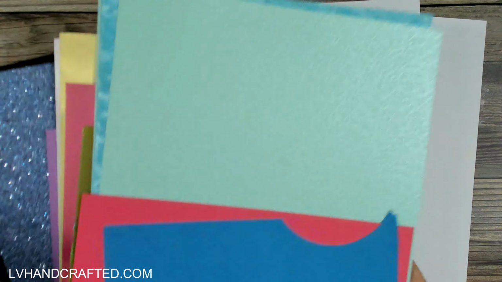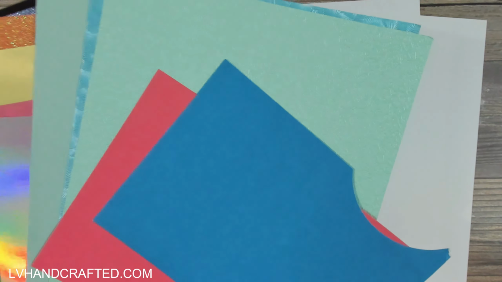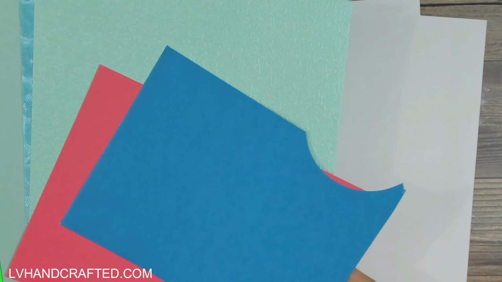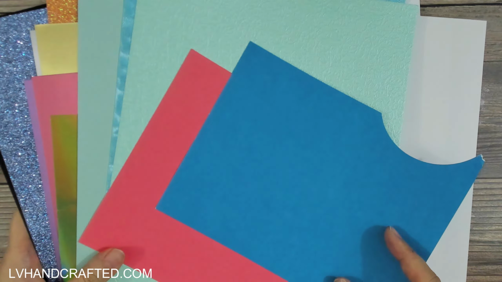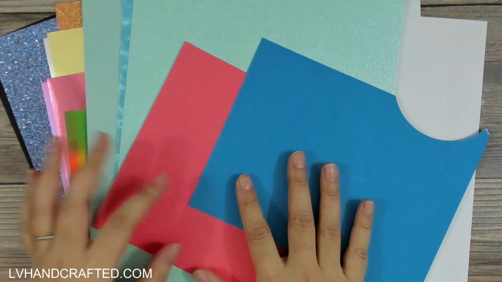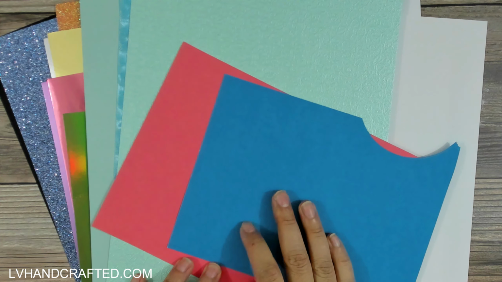So the first is probably one of the more obvious, and that is color. So papers can come in a variety of different colors. You can see a sample of what I have here. And so one of the things with color is that there's actually a couple different ways that color is reflected or added to paper.